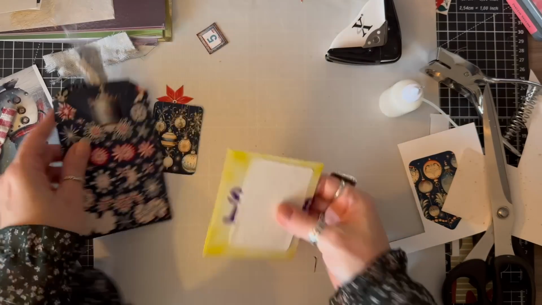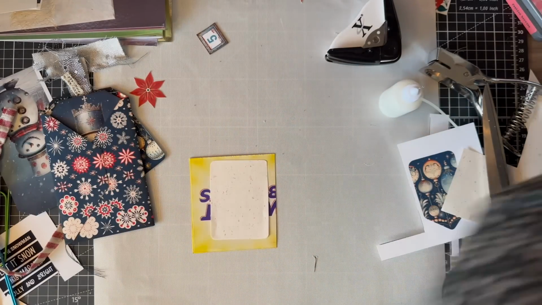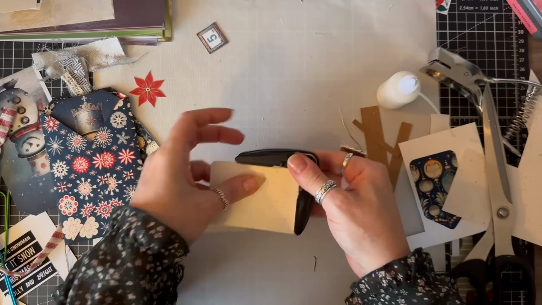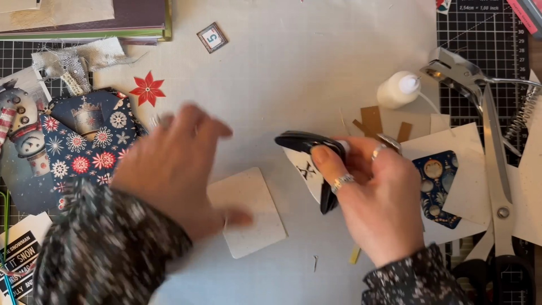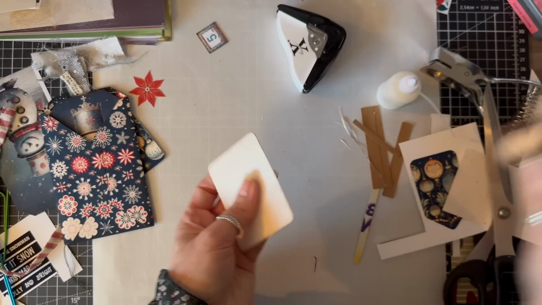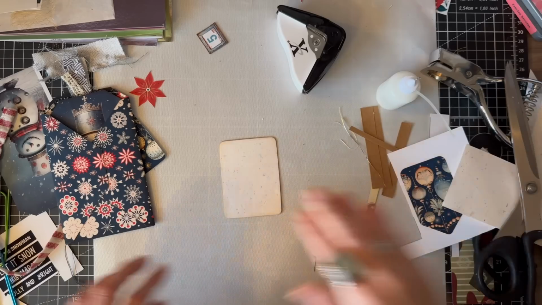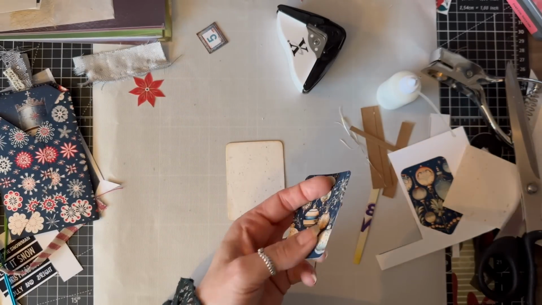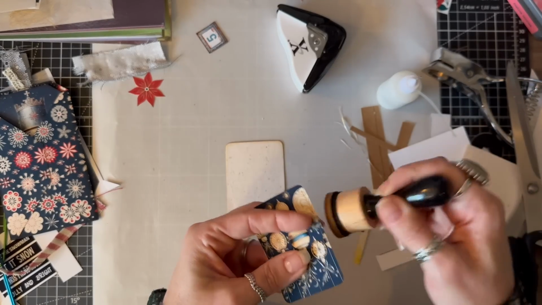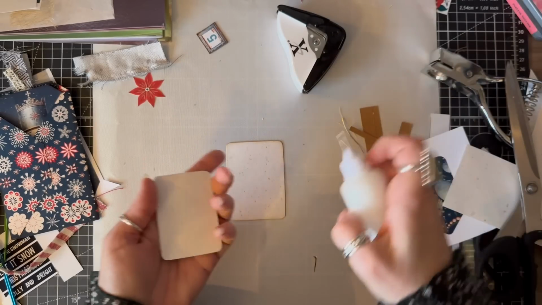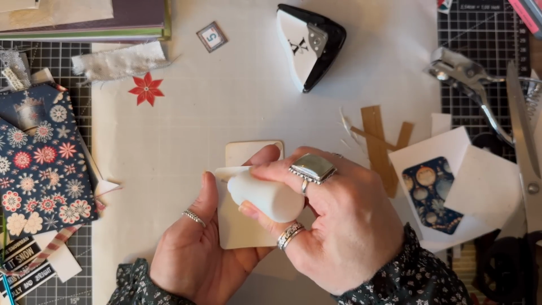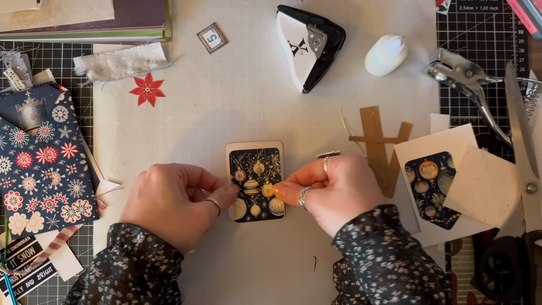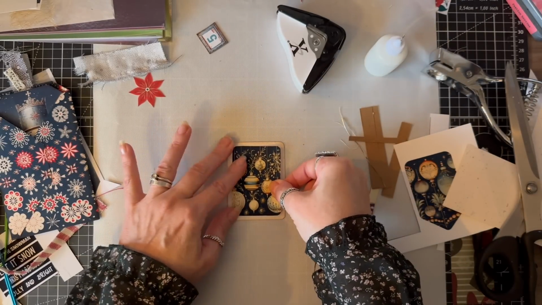Now I'm going to use my trimmer to cut this out because I didn't make it completely straight. So let's glue this on. Put that in the middle as best I can.